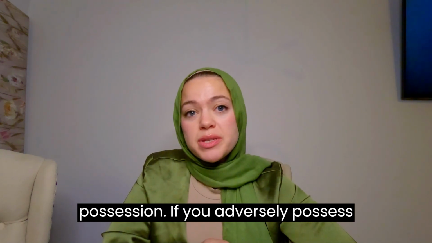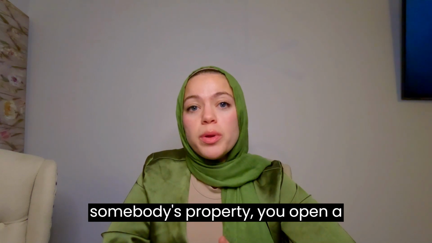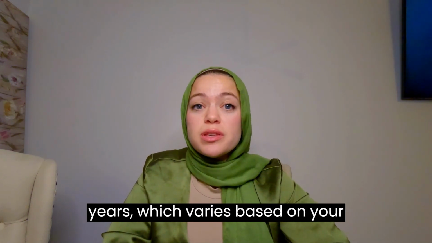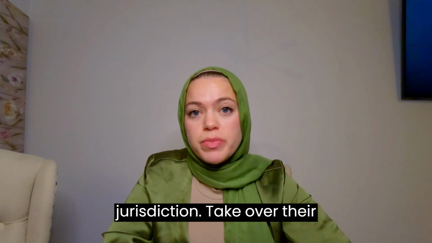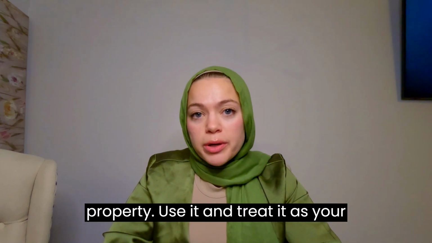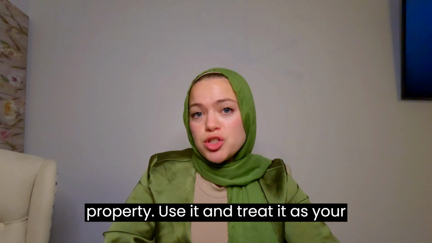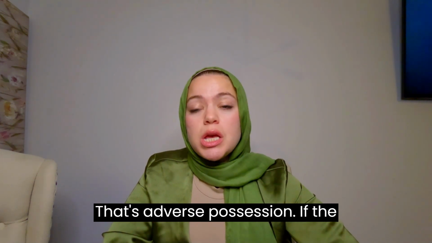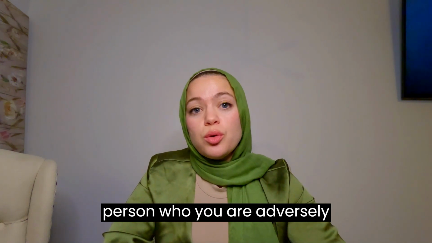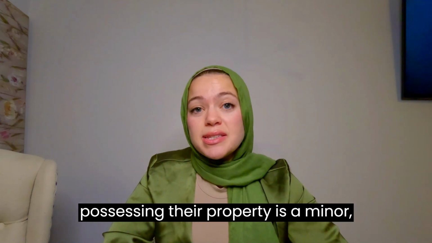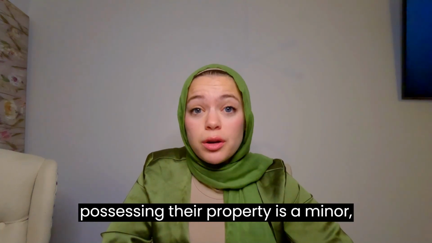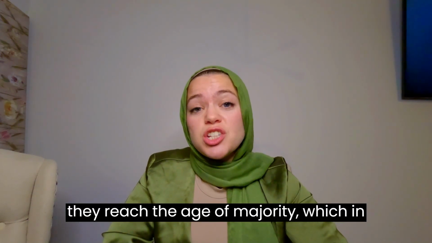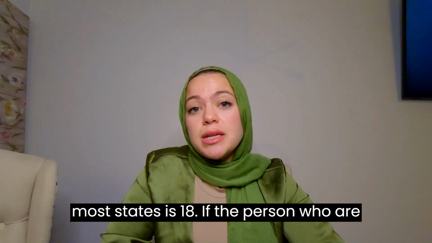If you adversely possess somebody's property, you openly and notoriously, continuously, for a period of years, which varies based on your jurisdiction, take over their property. Use it and treat it as your own, maintain it, all those things. That's adverse possession. If the person whose property you are adversely possessing is a minor, the statute of limitations tolls until they reach the age of majority, which in most states is 18.